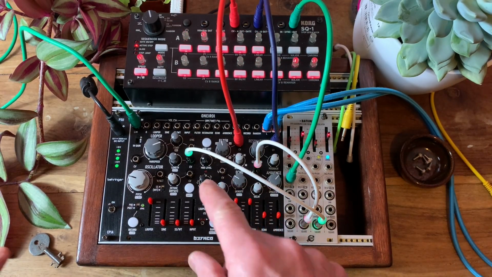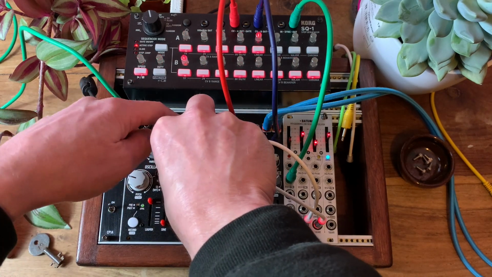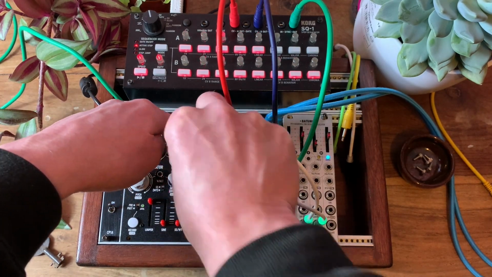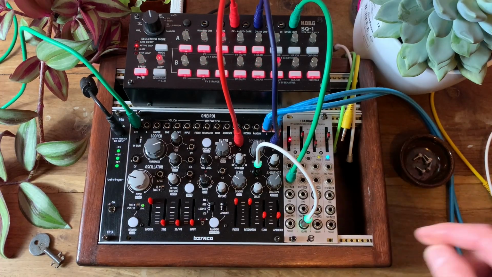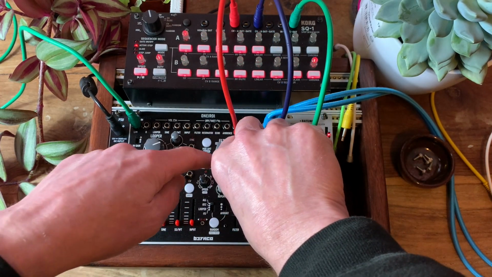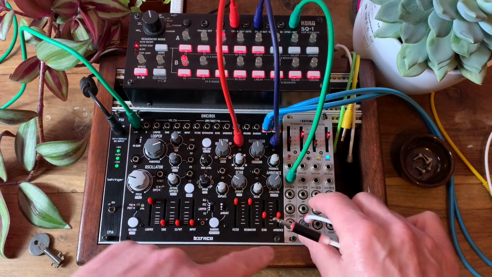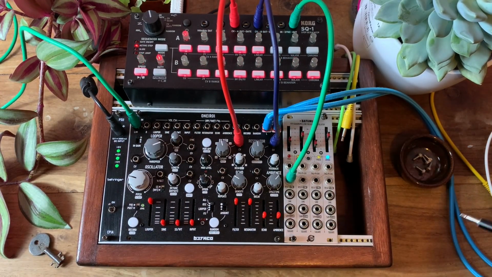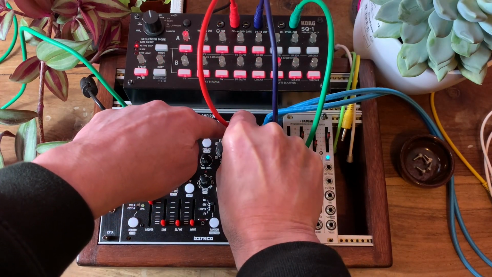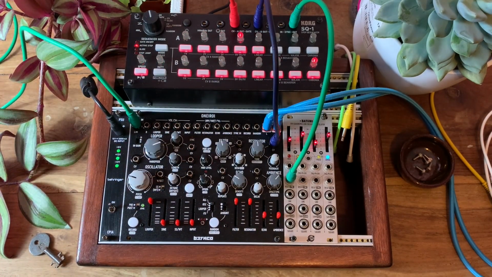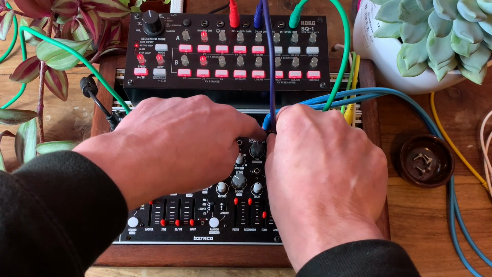We do have some CV going into the end point of the looper. Take that out. Got a little bit of CV going into the ambience. Let's get rid of that. Filter also. Let's lose that. And resonator.